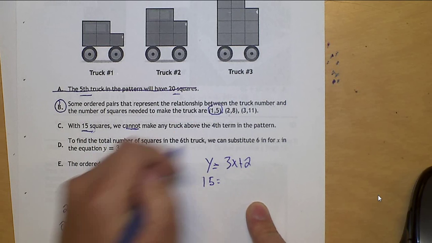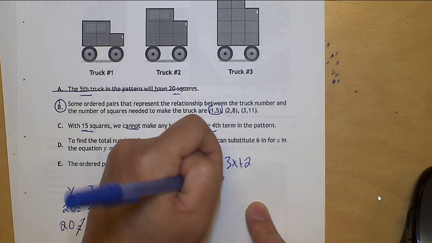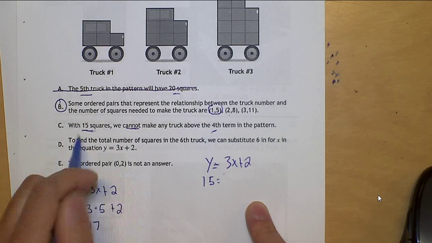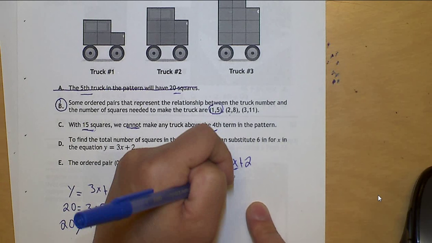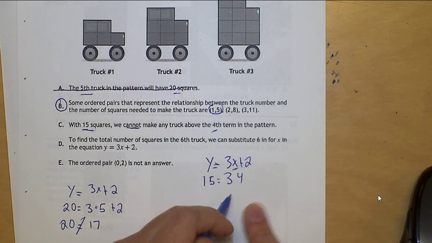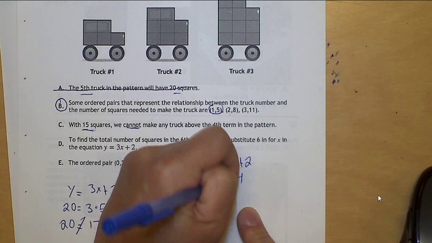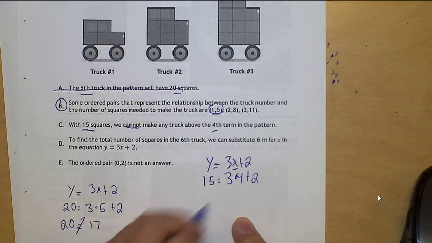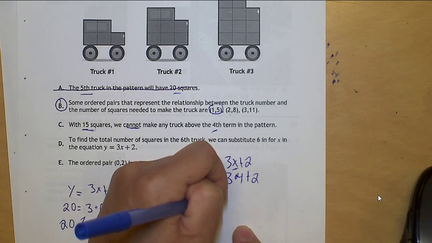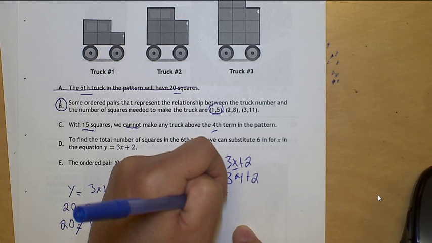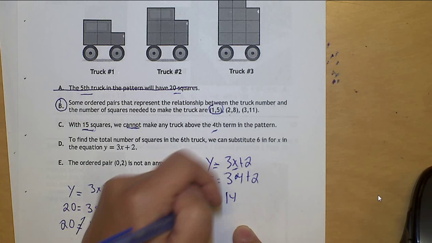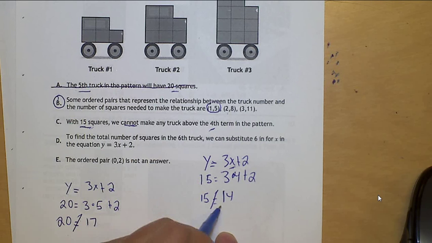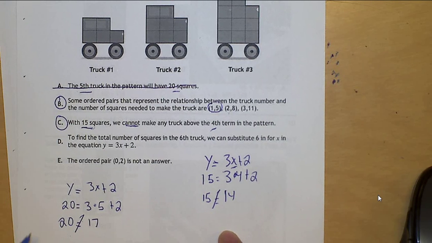And the number 4, I'm going to see if it tests out for this number. Instead of x, I write down 4. Now, it's not 34. It's actually 3 times 4 plus 2. So 3 times 4 is 12 plus 2 is 14. Does 15 not equal 14? That's true. So we cannot make this.